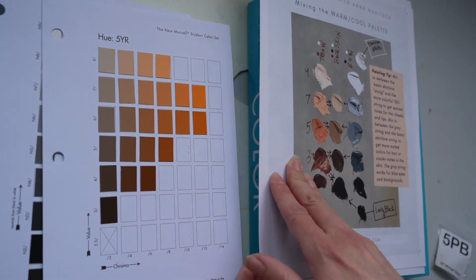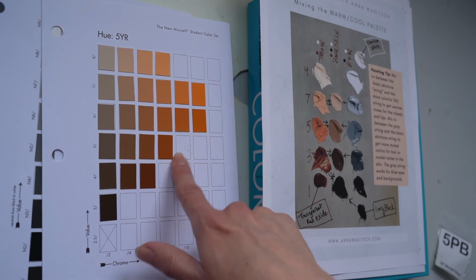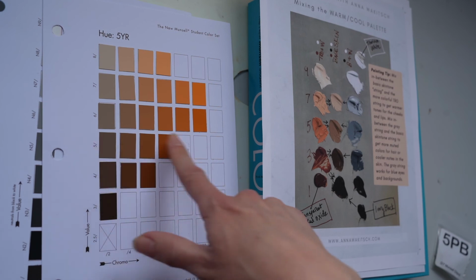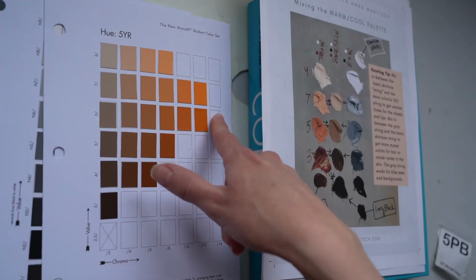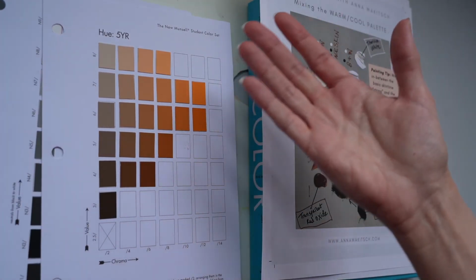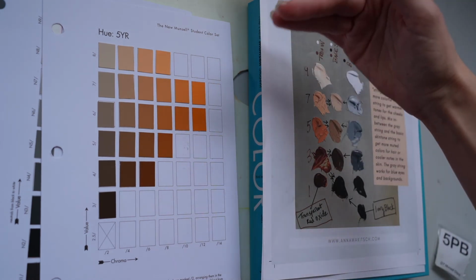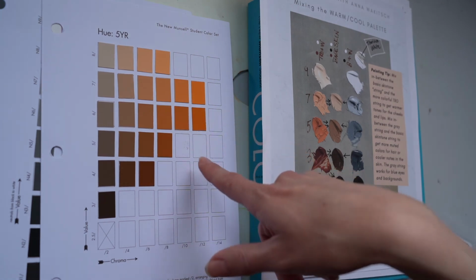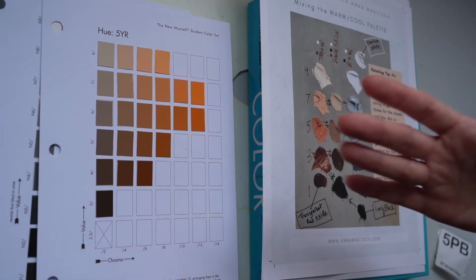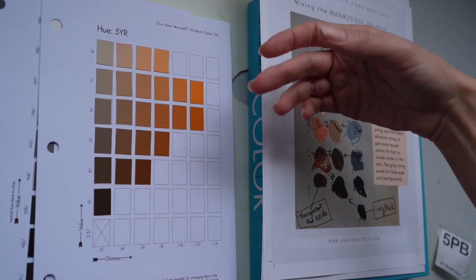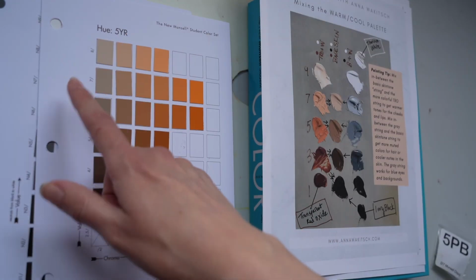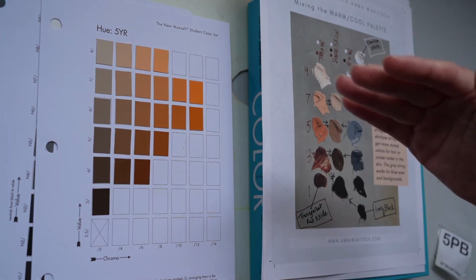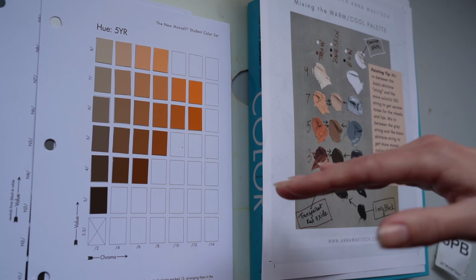So in this case, you can see that as you lower the value, you're not able to get quite as chromatic either. So there's a certain value range, and it's different for every hue. Yellow, for instance, is most chromatic at the lighter values. Blue is able to get more chromatic at lower values. You can always lower the chroma. You can't always make it more chromatic. There are limits to what the pigments can do as far as how chromatic they can get.